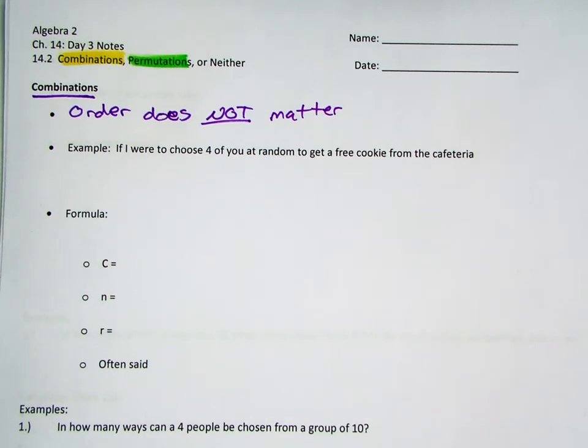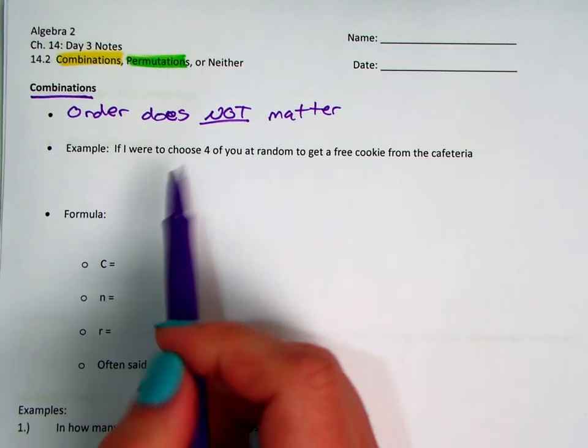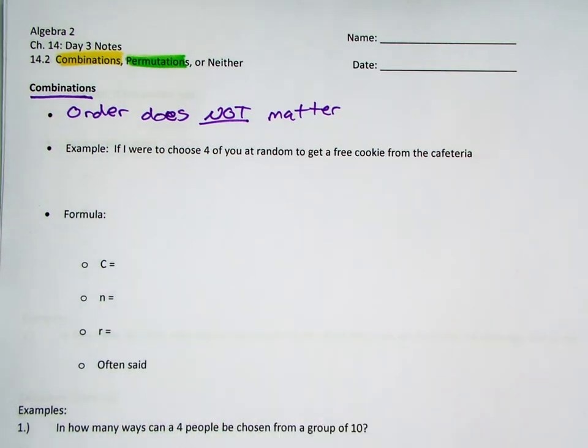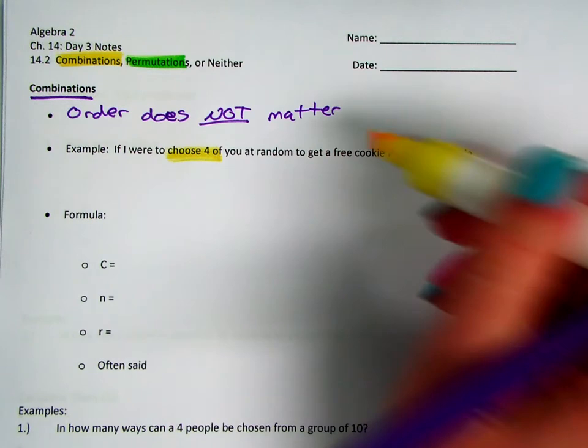So for example, if we were talking about what order people cross the finish line in, in that case order matters, because if I finish first, I'm doing the best, whereas if I finish fourth, I'm doing the worst. So in something like a race, the order in which I finish matters. But if I were to choose just 4 students at random to get a free cookie, does it matter if I was chosen first or last to get the free cookie? No, it doesn't matter. It just matters that I am chosen as one of the 4 to get the free cookie.